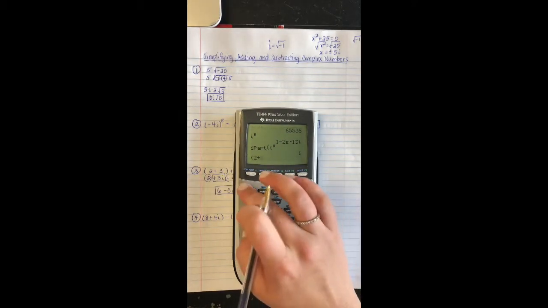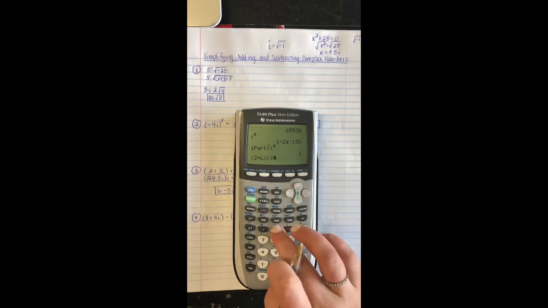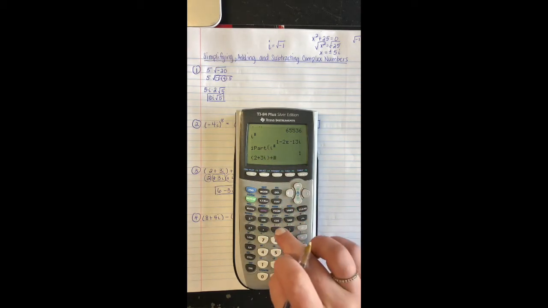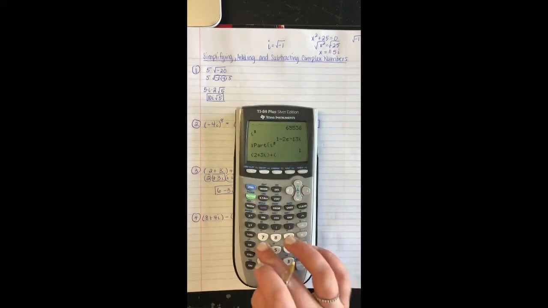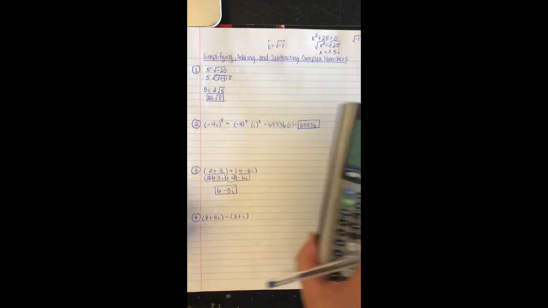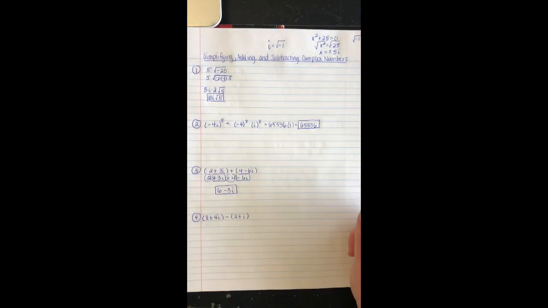You can easily check yourself, by the way, by typing this in. 2 plus 3i, plus, and again, technically I don't even need the parentheses, I'm just doing it for emphasis, 4 minus 6i. That adds up to be 6 minus 3i, just like we got when we did it by hand.